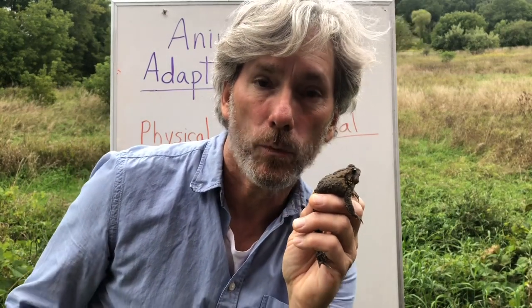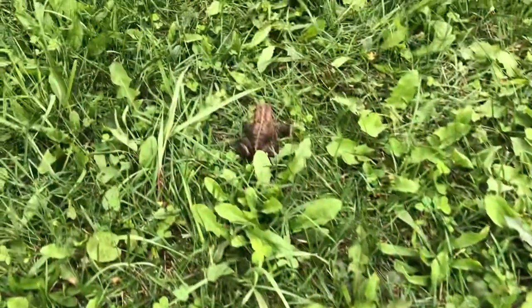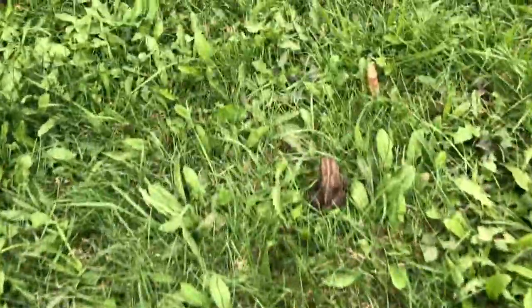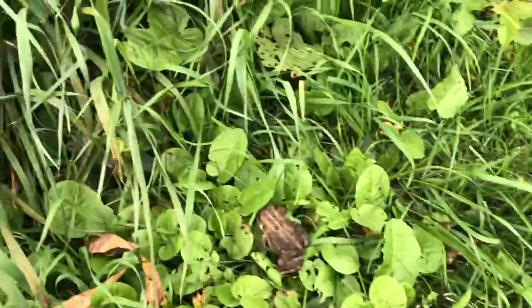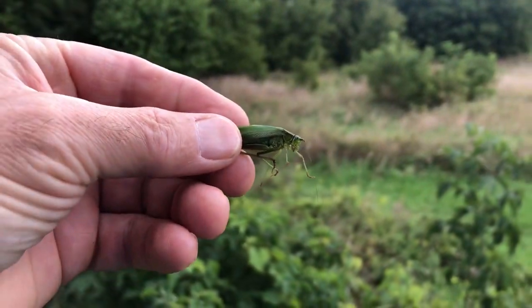What would be a behavioral adaptation for the American toad? Hey, would you like to see it hop around? Let's see if it can hop and get away from a predator. So hopping is something that a toad can do to escape a predator. Look at that toad hop. It doesn't hop as far as a frog, but it's hopping right into some cover, and I'm going to leave it alone now. Wow, take a look at this katydid I found.